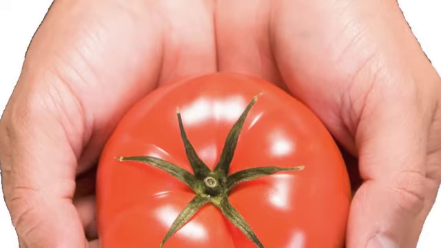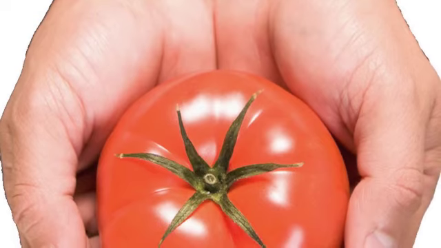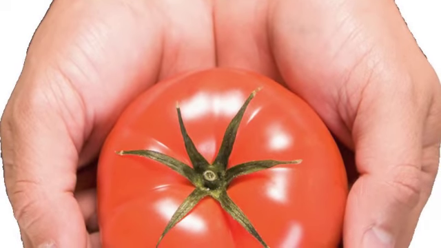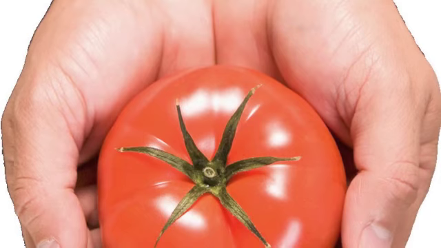The story of the tomato is an interesting one, having only been introduced a few hundred years ago. Without it, many cultures would not be the same. It's hard to imagine a world without the tomato.